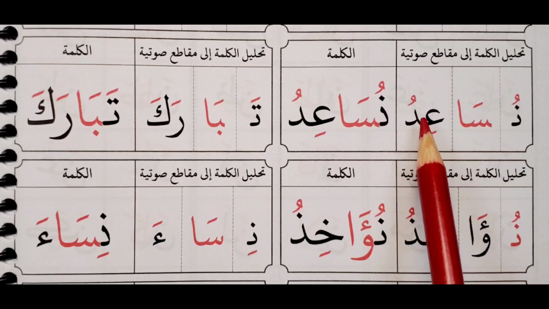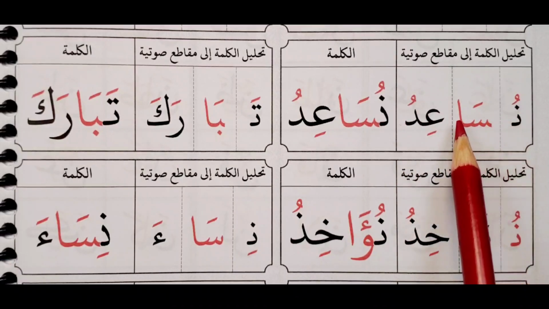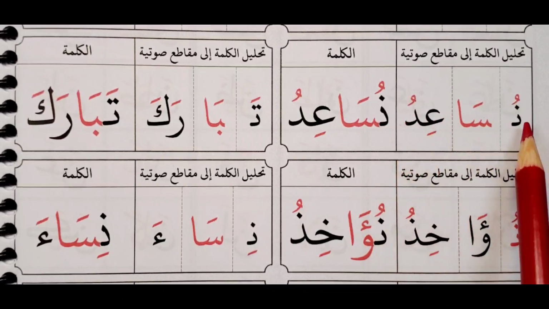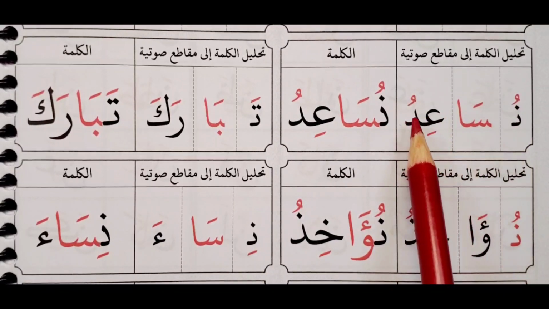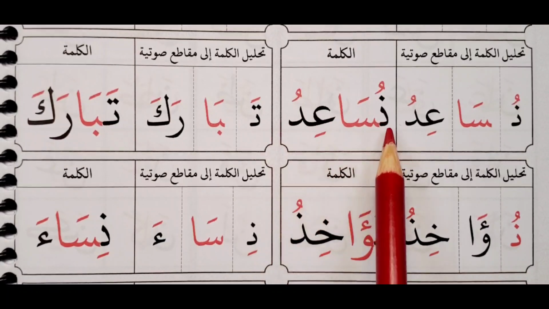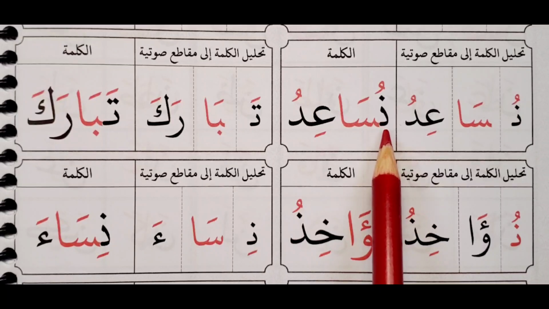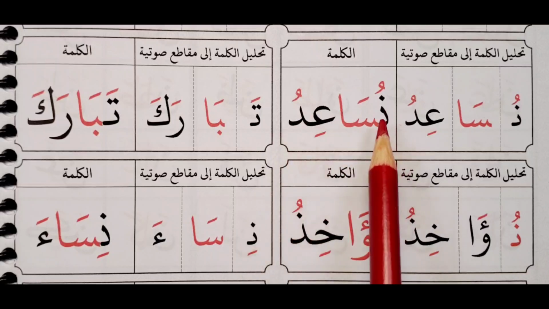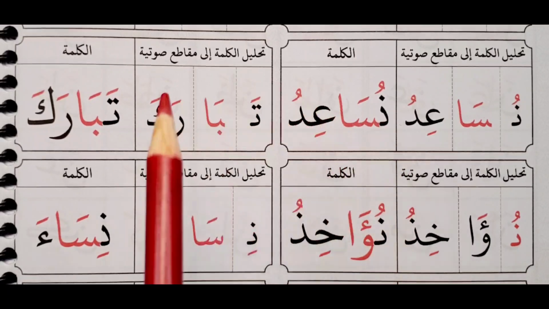Nothing is long here. Okay, so we have nu, sa, idu, nusaidu. Look, this is how it looks like. Nusaidu. Remember, this is not a dhal. Dhal is a non-connector, but this one is a connector. It's connecting to sin. Okay, so this is nun. Nusaidu, nusaidu.